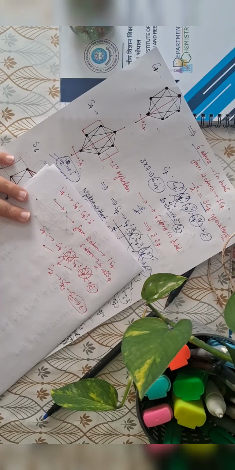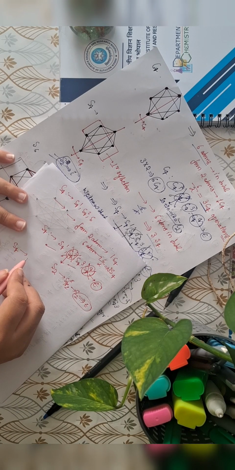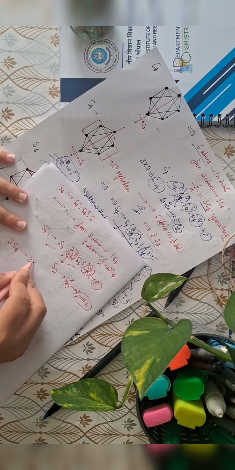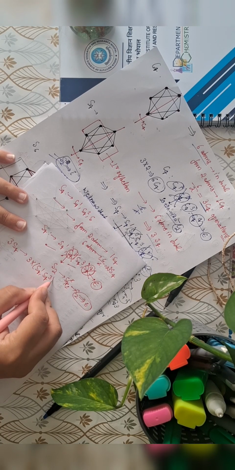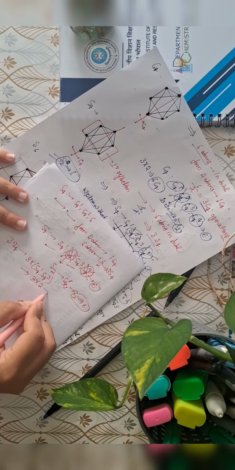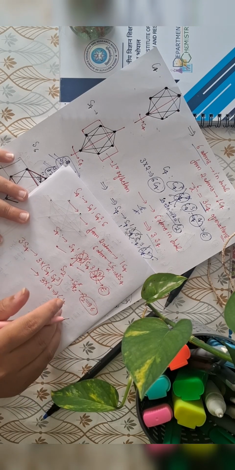So these two only have been considered. As there are 3 S4 axes and 2 operations each, 3 into 2, there will be totally 6 S4 operations in an octahedral molecule.